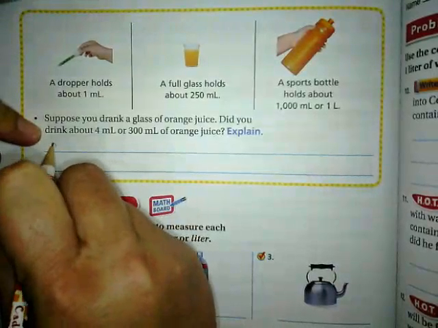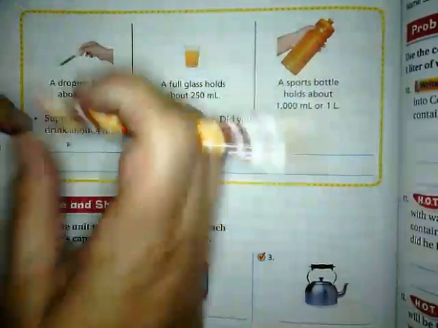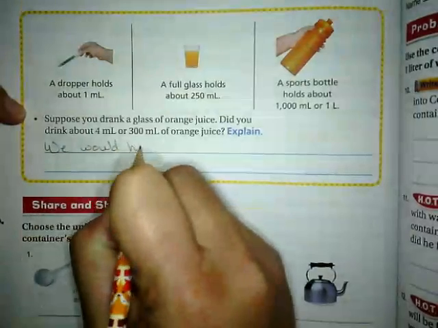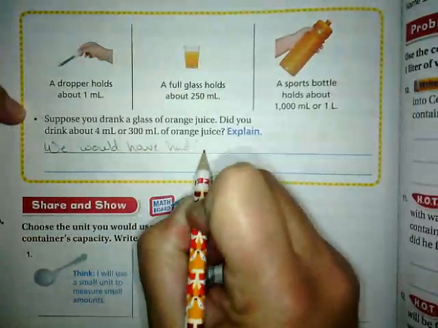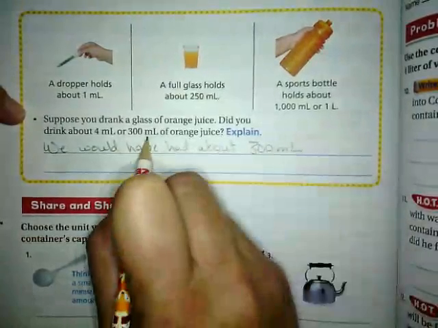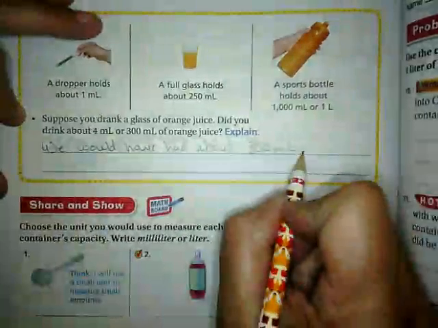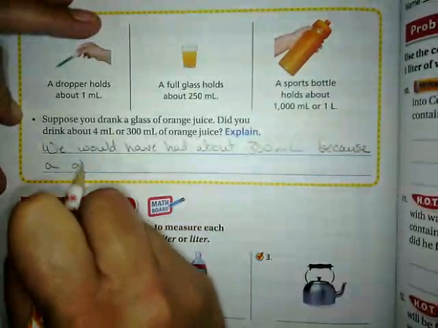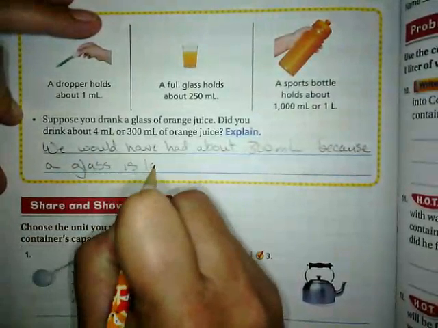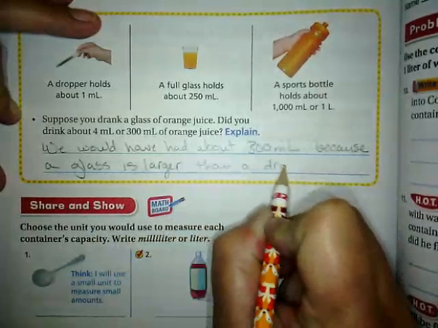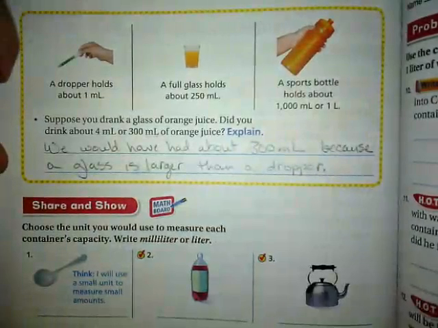I'm going to say, let me make this a full sentence: We would have had about 300 milliliters. Make sure it's a little m, big L, because a glass is larger than a dropper. Okay? So that's a good explanation for this question.